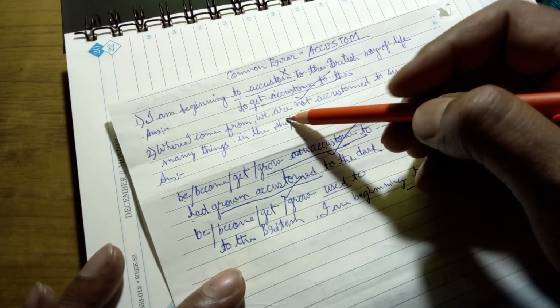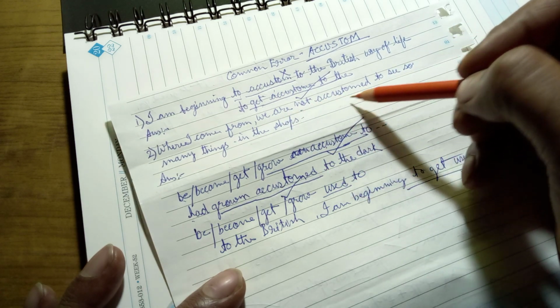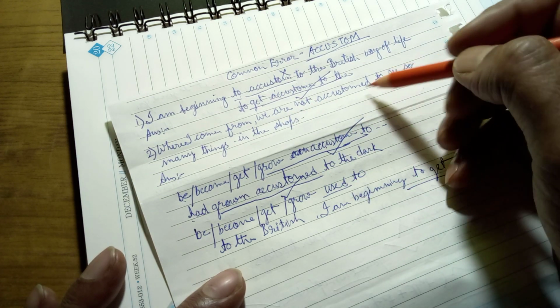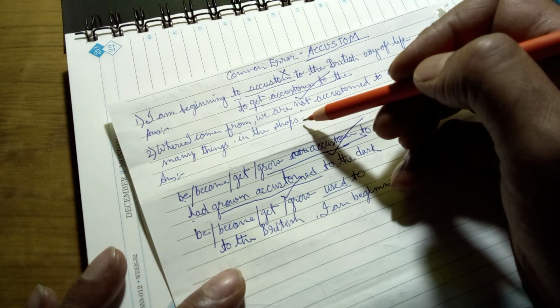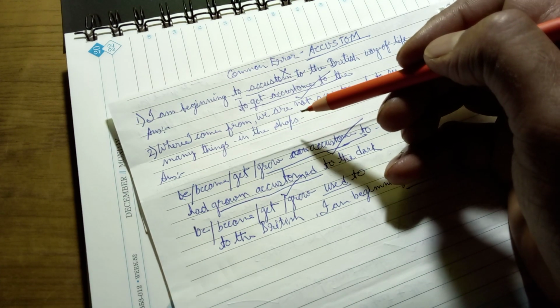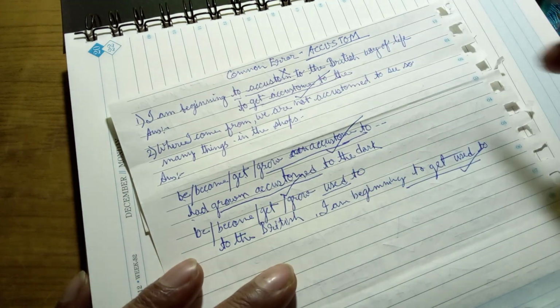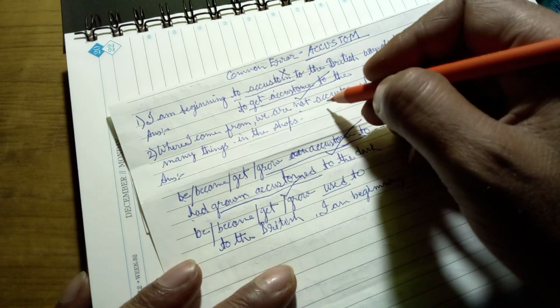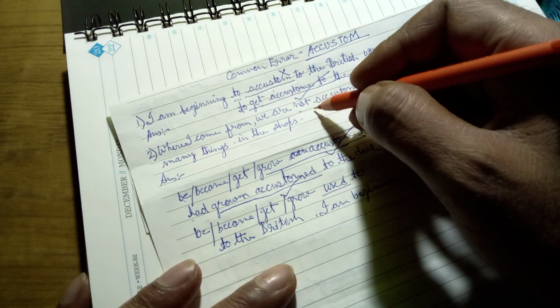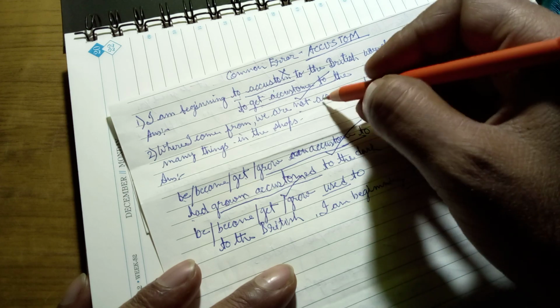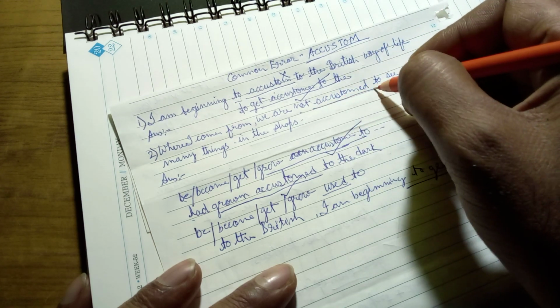Where I come from, we are not accustomed to see so many things in the shops. You can see here I used the word accustomed.